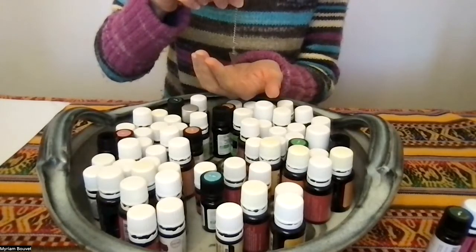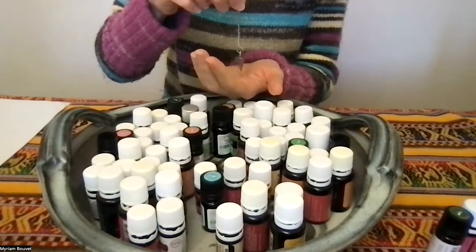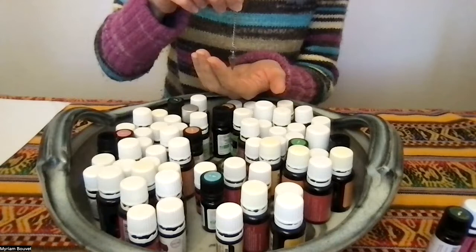Okay, now I want to know how he will have to use them. Laurent will have to use them diluted. Yes, diluted.